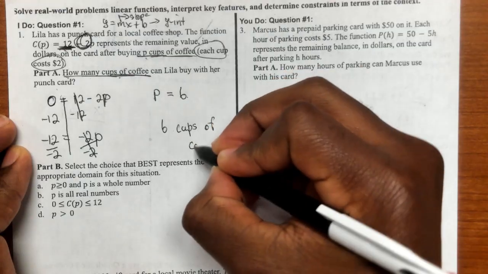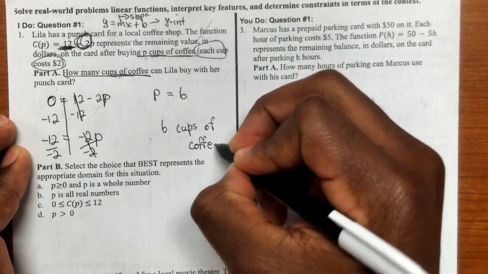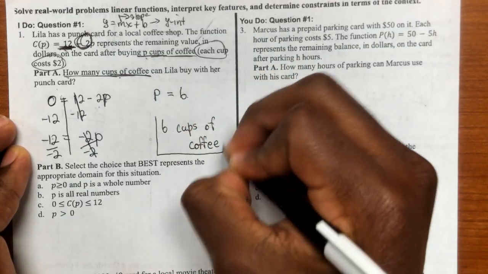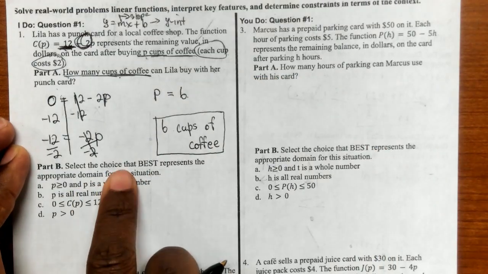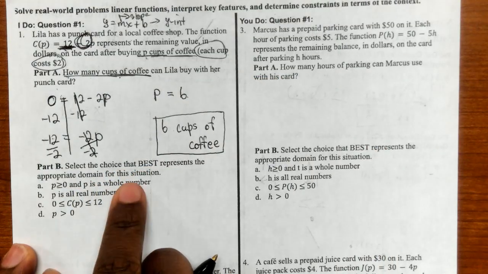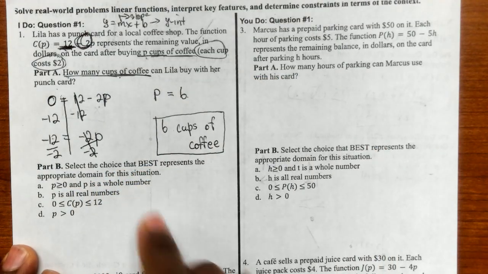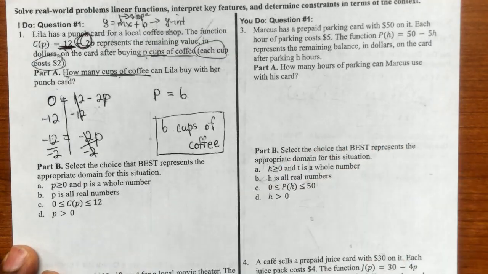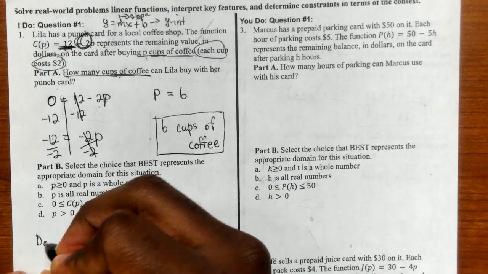Now we're going to answer the next part of the question. It says, select the choice that best represents the appropriate domain for the situation. We need to remember what domain means.